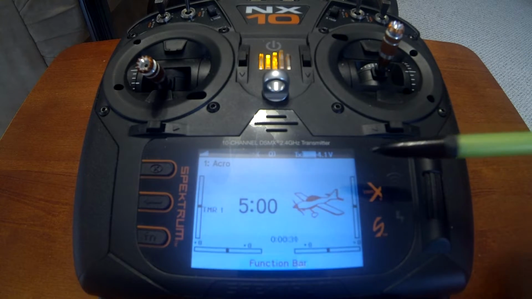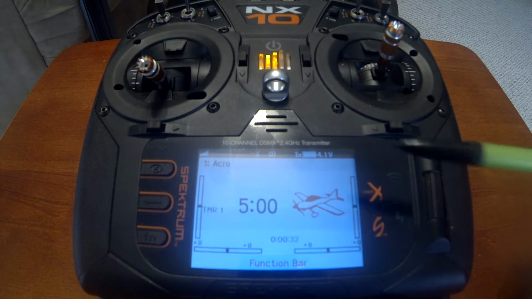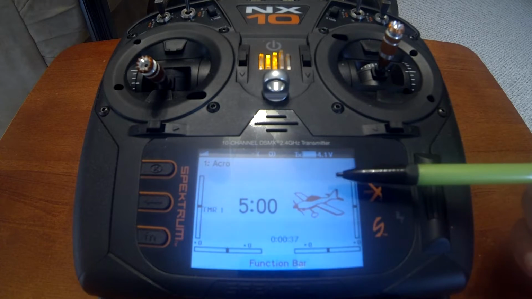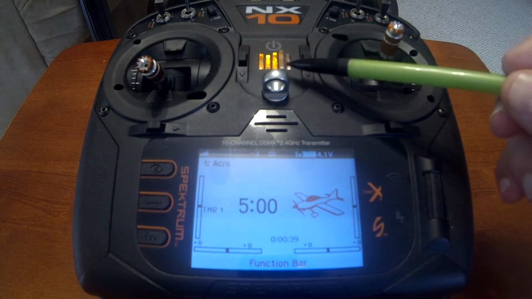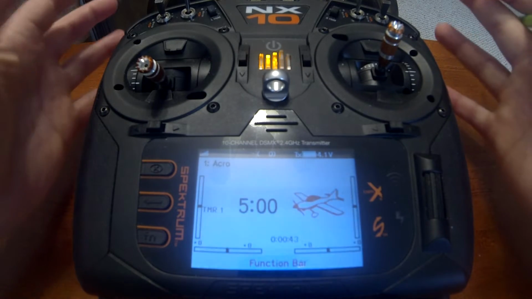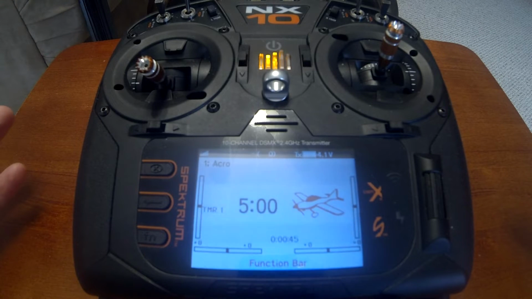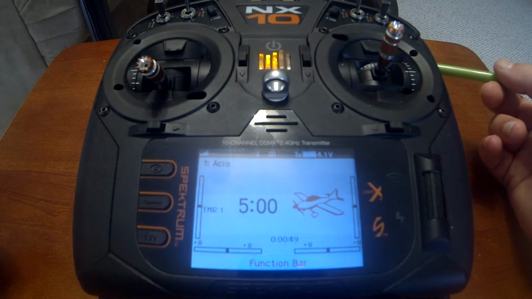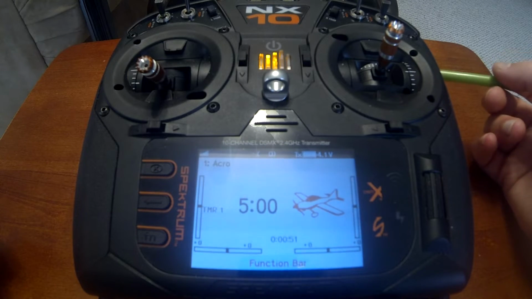The 2 times that the on-screen alert comes up is when you back out of the system setup and come back to the main screen, or when you power down the radio and next time you turn it on. So basically it's to have your switches in the position that you want when you turn the radio on. This video is to set up the throttle cut.